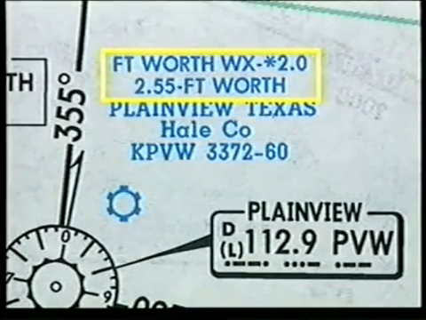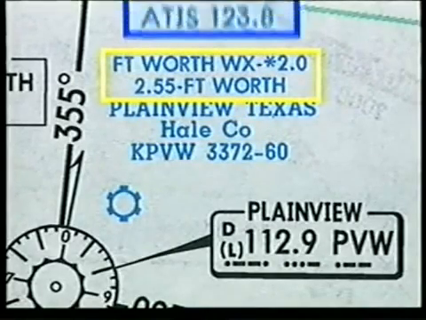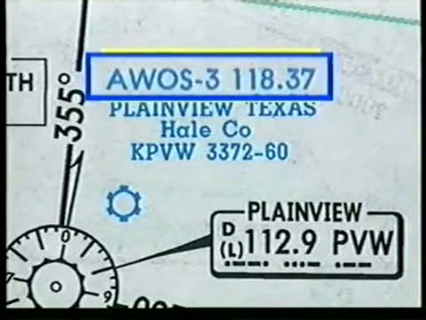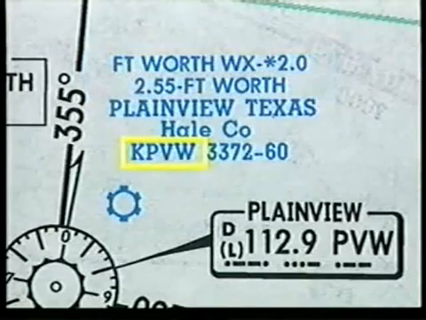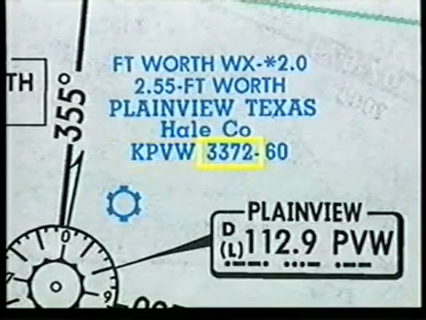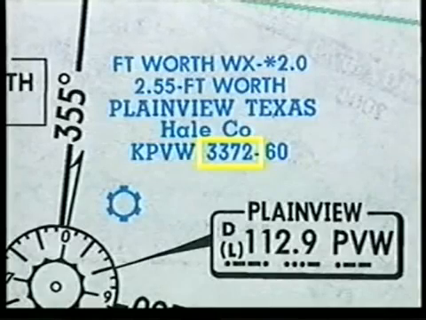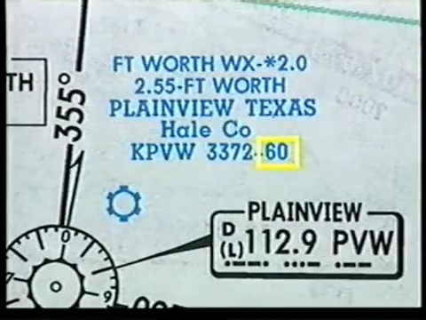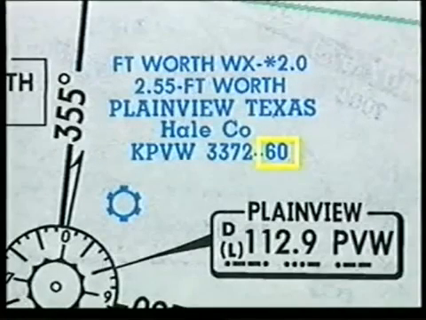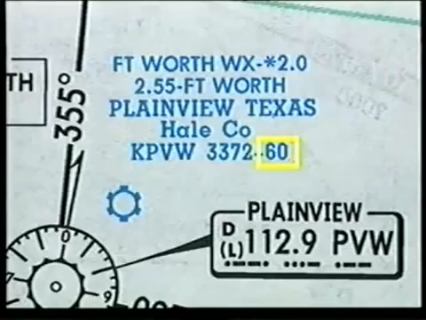If applicable, frequencies for FSS, ATIS, ASOS, and AWAS are listed above the airport location. Below the airport name is the Jeppesen Nav data, or ICAO airport identifier, along with the airport elevation and the longest runway length to the nearest 100 feet. In this example, by adding 2 zeros, 60 equates to 6,000 feet.